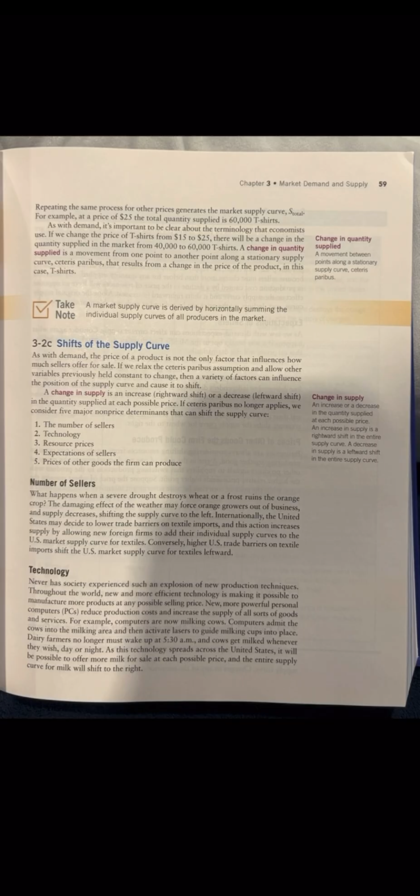1. The number of sellers. 2. Technology. 3. Resource prices. 4. Expectations of sellers. 5. Prices of other goods the firm can produce.